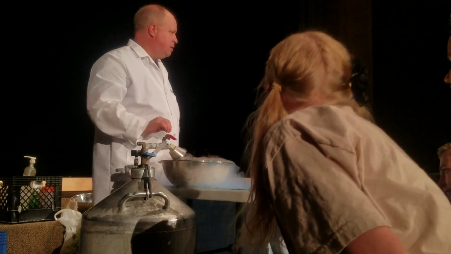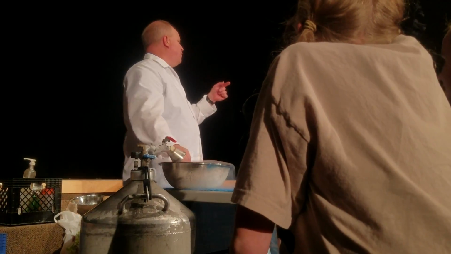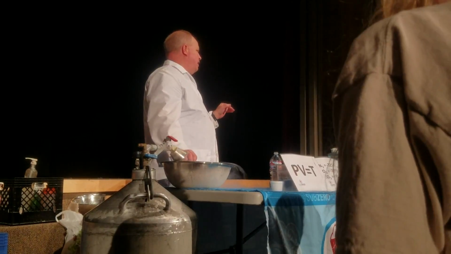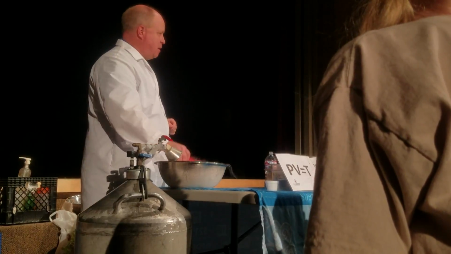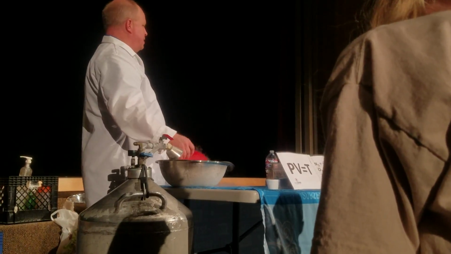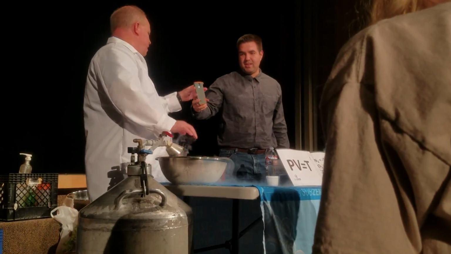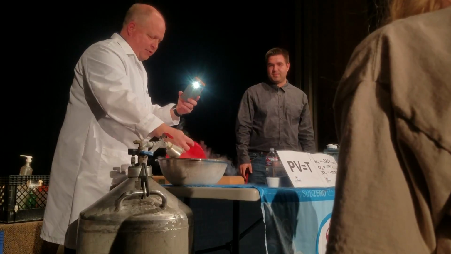Okay, poor balloon. You have your phone? Do you mind holding up the light on it? You need to bring a flashlight. This should be all right. That's all right. We'll figure it out.